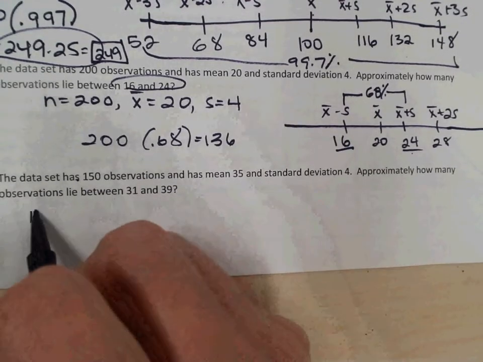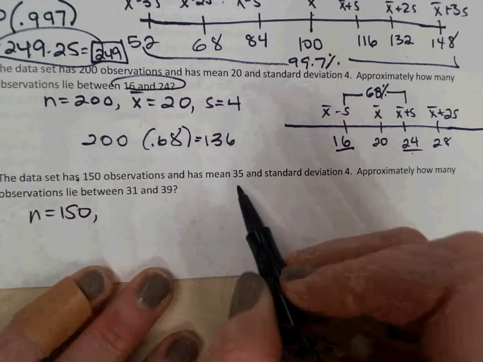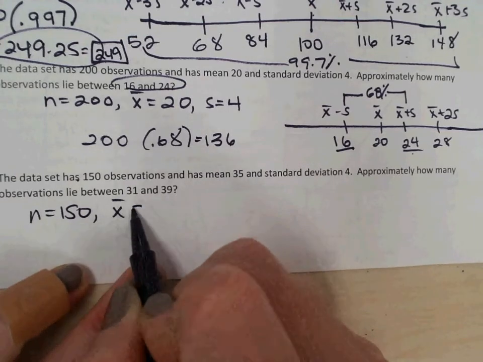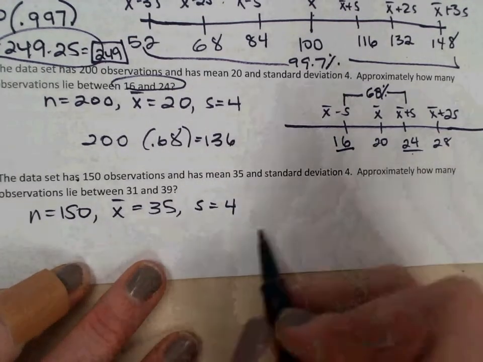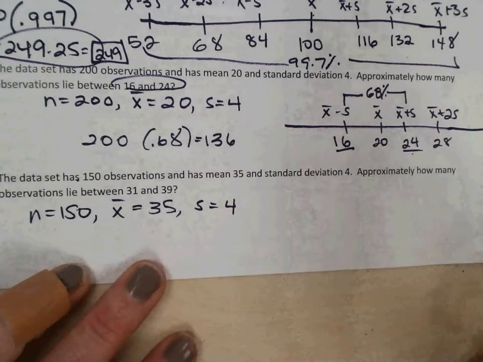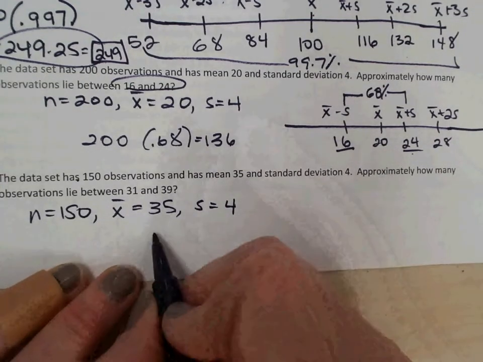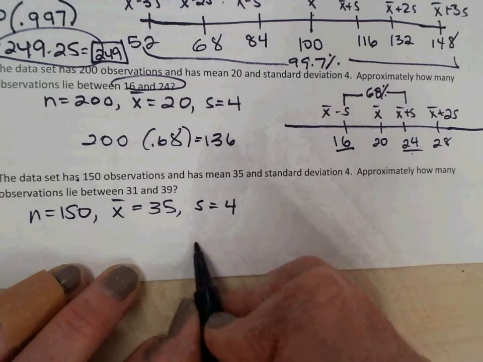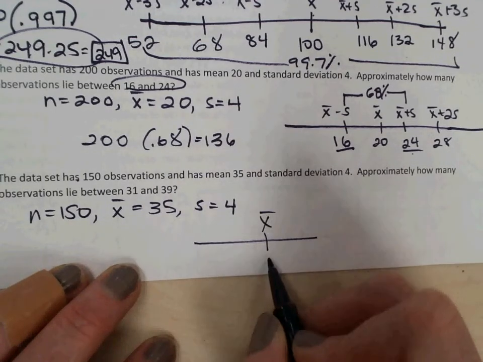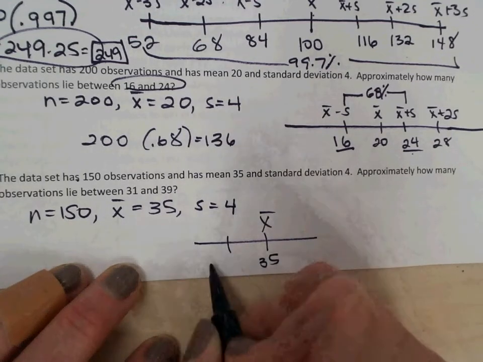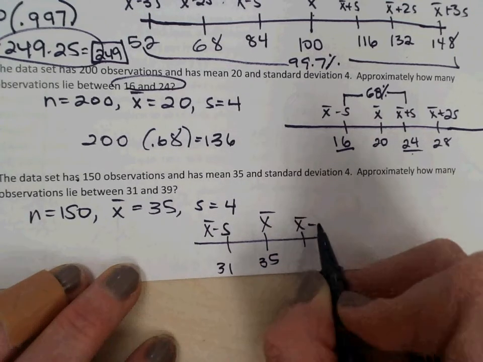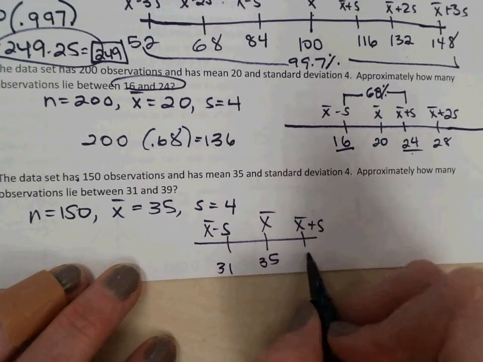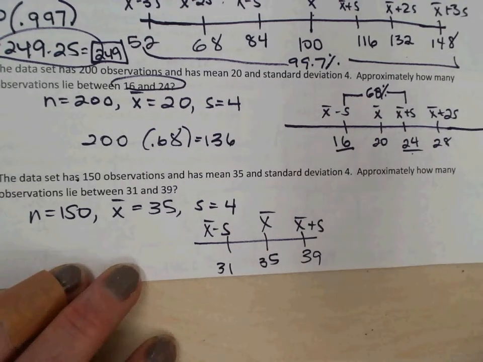Last one, the data has 150 observations. The mean is 35, and the standard deviation is 4. How many lie between 31 and 39? If we subtract 4 from 35, we get 31, and if we add 4 to 35, we get 39.